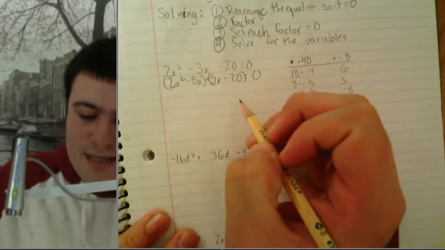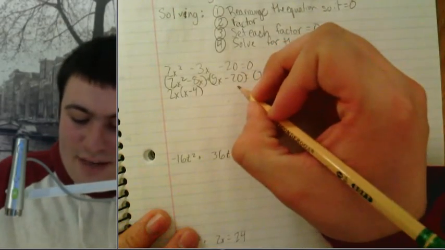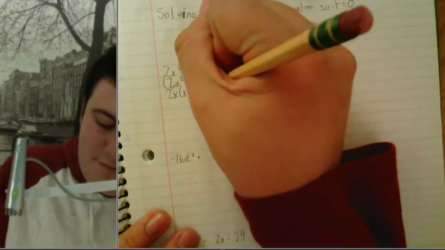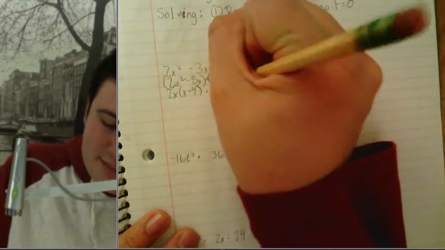I set up my grouping. 2x squared minus 8x, I can pull out a 2x, and I'm left with x minus 4. 5x minus 20, I can pull out a 5, and I'm also left with x minus 4 equals 0. So we have 2x plus 5 times the group x minus 4 equals 0.